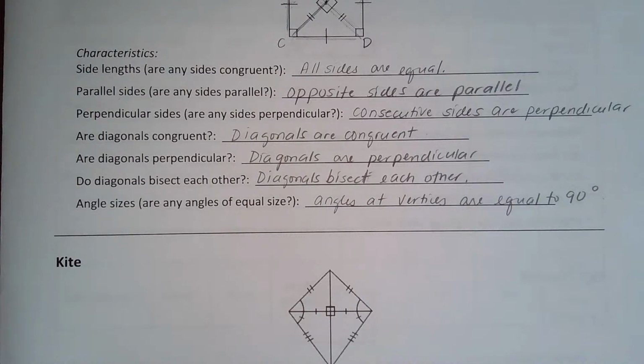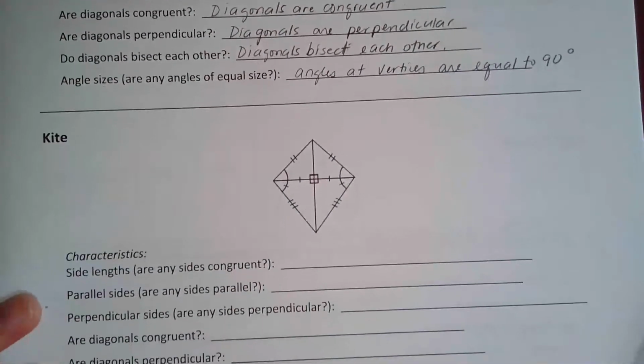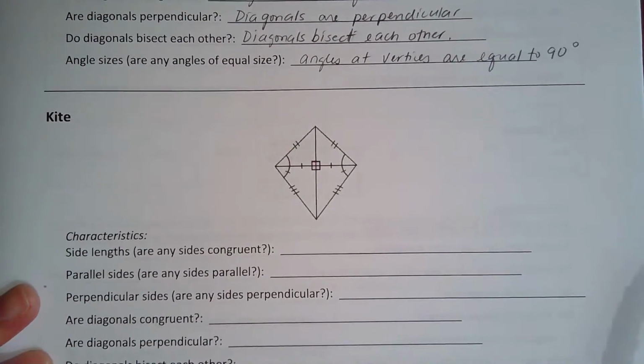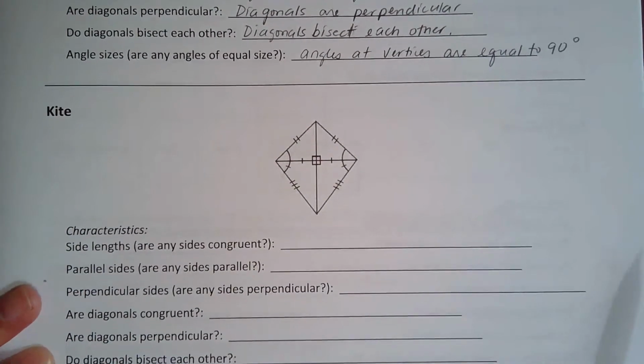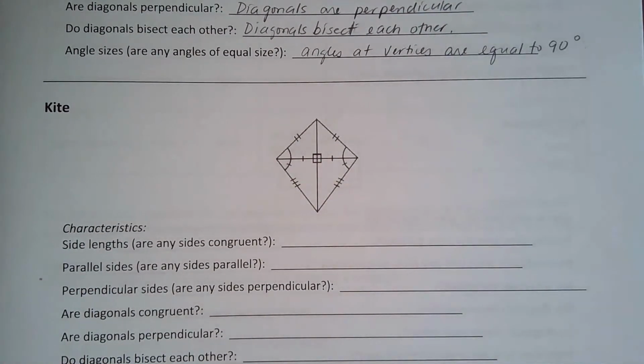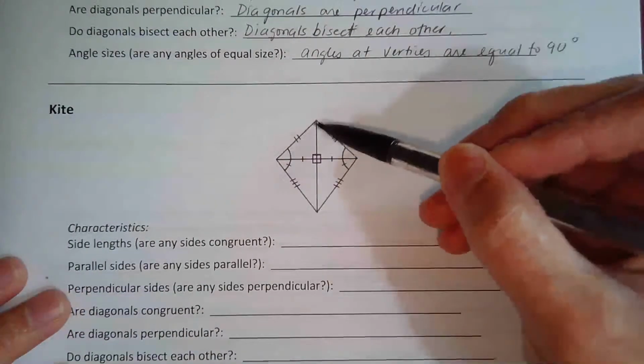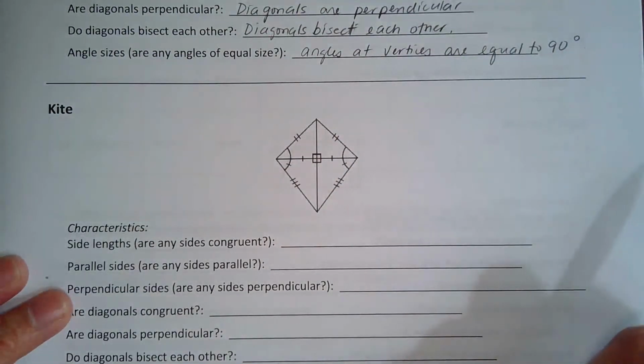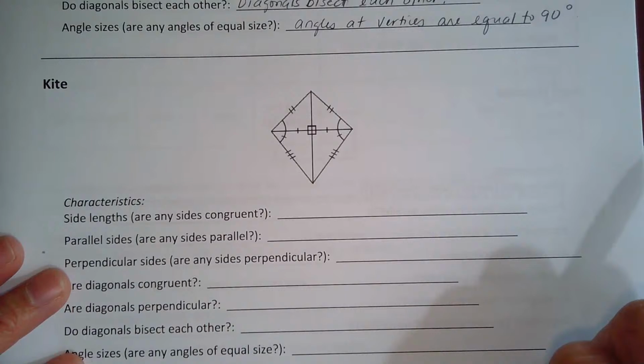The next one that we're going to talk about is a kite. I don't know about you, but kite is quite popular. I guess as a toy, I don't know if it's still popular, but back in the olden days we would fly kites, and especially on a windy day, it would just go up and up. But the kite kind of looks like this, right? So what are the characteristics of a kite?